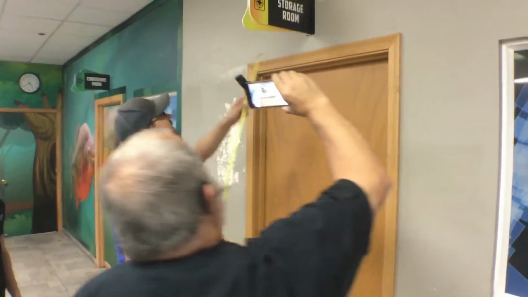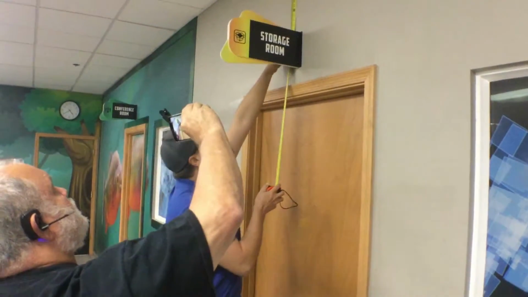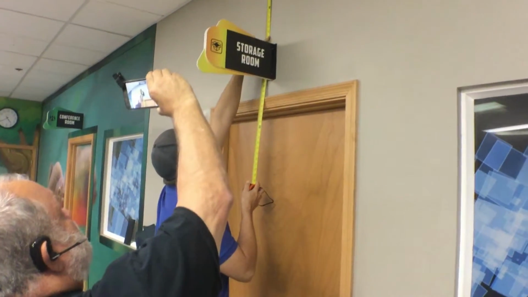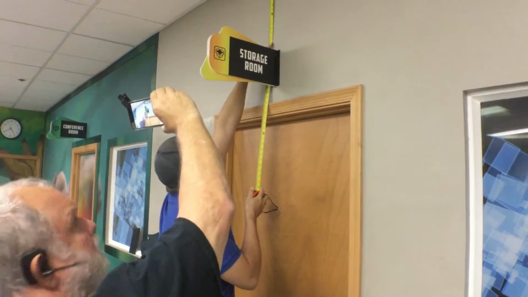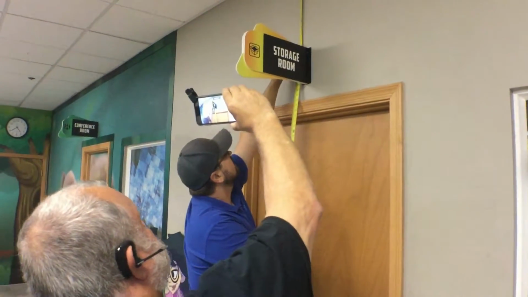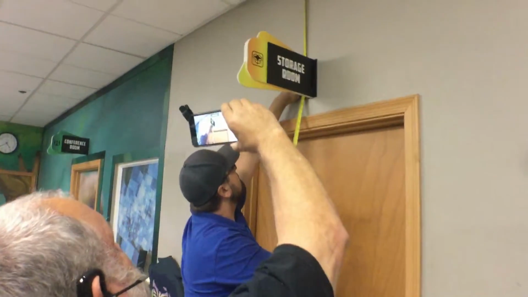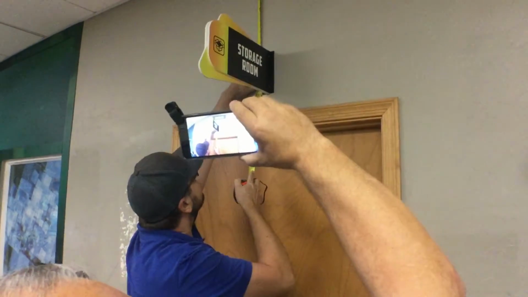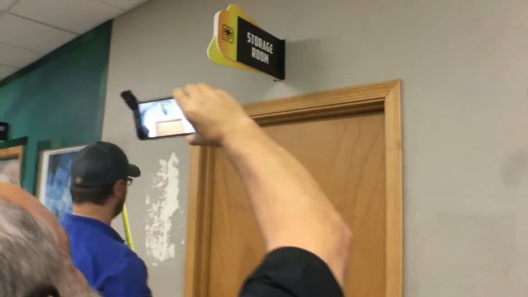Next sign is centered on the door. So it should be the same measurements as last time. Well, that other one was moved. Oh, it was? Oh, okay. So 20 inches from the ceiling, 20 from the ceiling, and the bottom of that bracket is 27. 27 inches from the ceiling. And it's centered on the door. Okay. Yep. All right. Next window here.